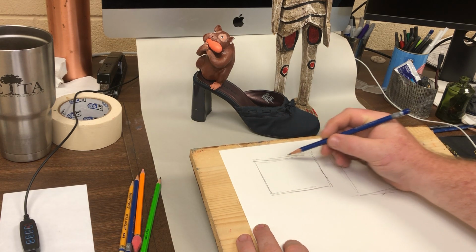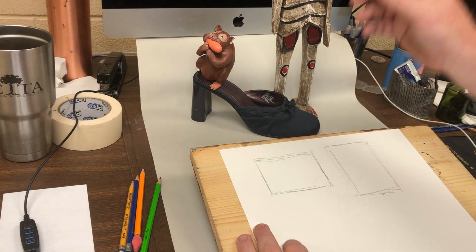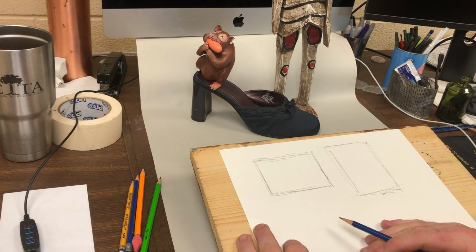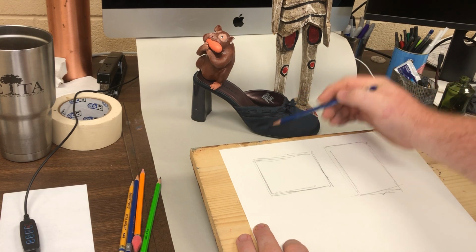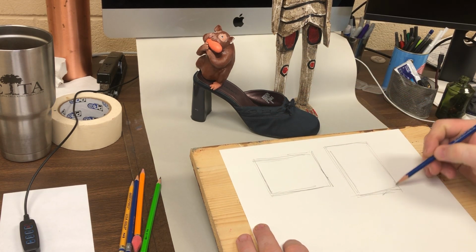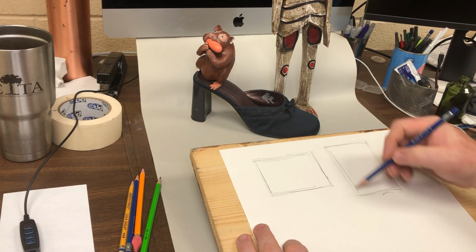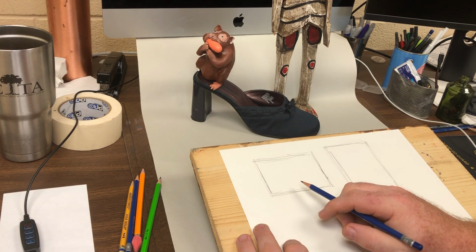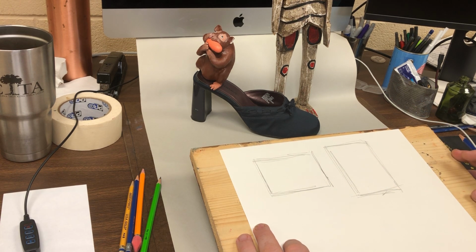If what you're making is wider than it is tall, you probably want to do a landscape or horizontal orientation. If what you're making is taller than it is wide, you probably want to do a portrait or vertical orientation. It could be called either of those: landscape or horizontal, portrait or vertical.